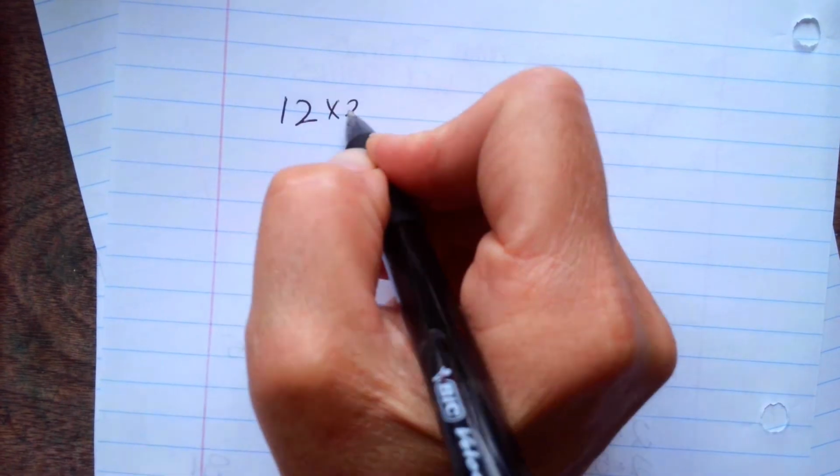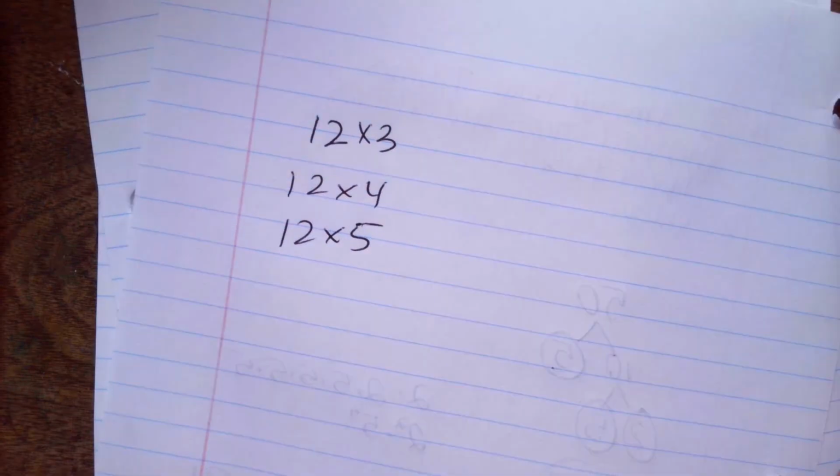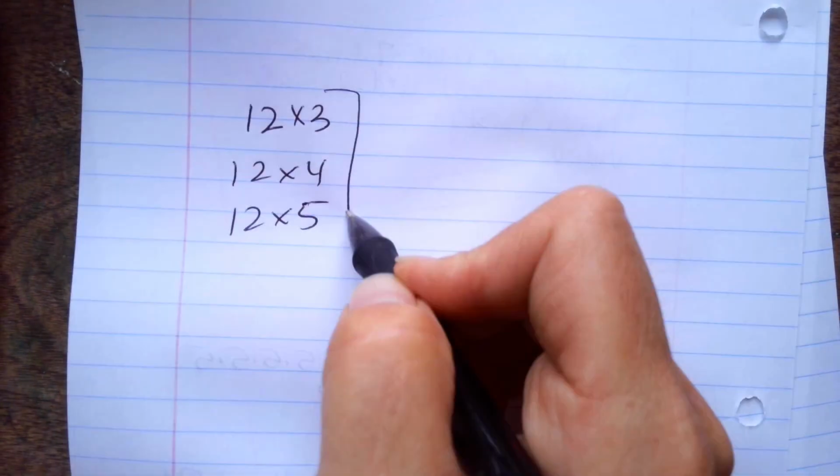I don't think so. Okay, the next thing we're going to do is our 12s. So 12 times 3, 12 times 4, 12 times 5. And I want you to practice these 3 problems 4 times.